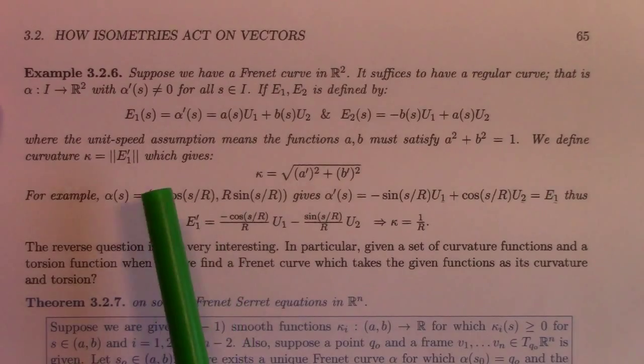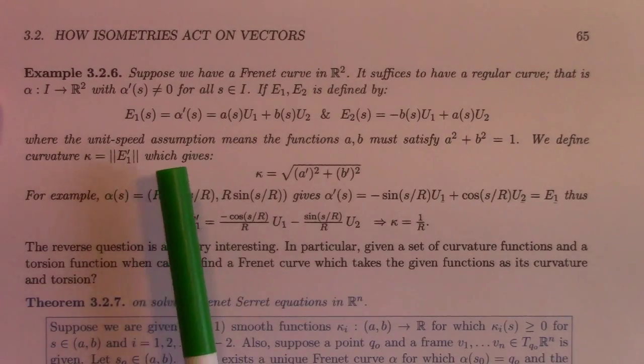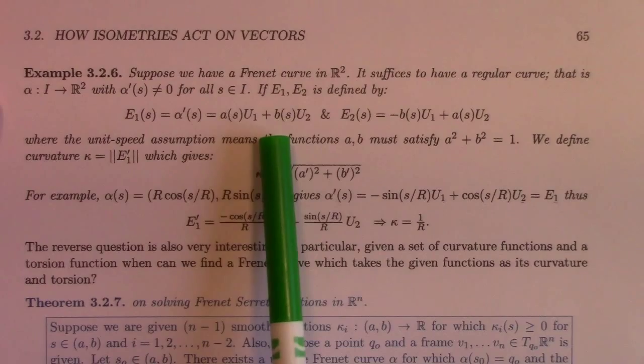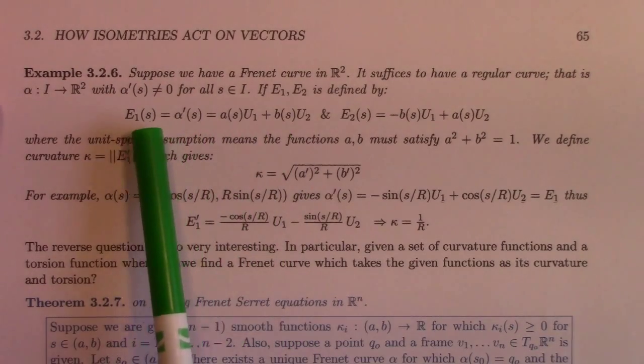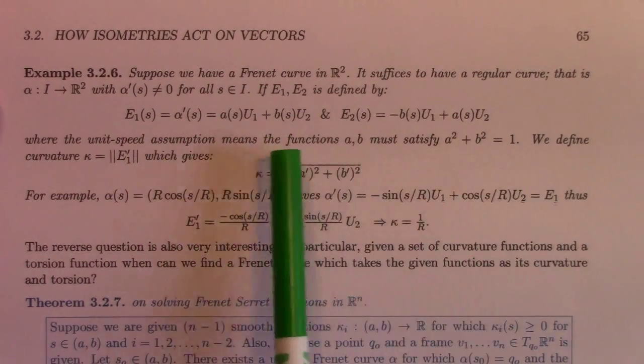Now the curvature is the magnitude of E1 prime, all right, and I've also assumed that E1 is set up to be, so basically here, where's E1 coming from?